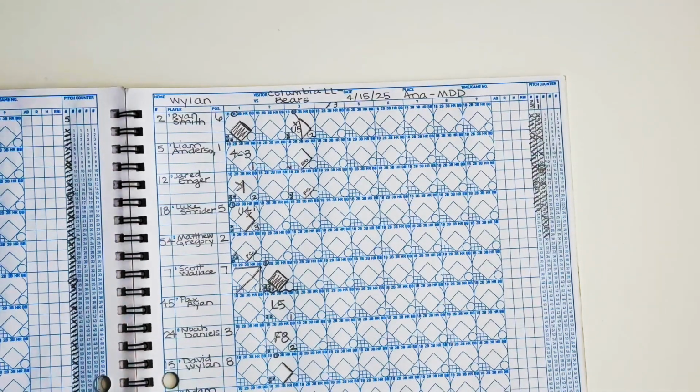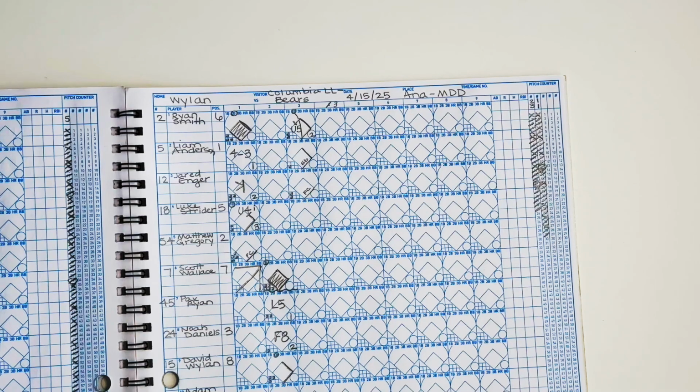So we talked a little bit about fielder's choice in video 2. Fielder's choice is where normally you would put the ball into play in the infield, and in this case, your third baseman would scoop it up and throw it to first base for the out.